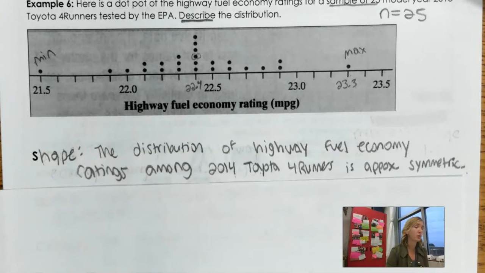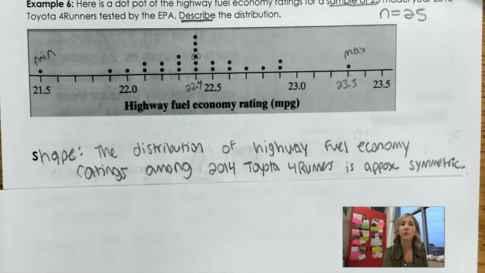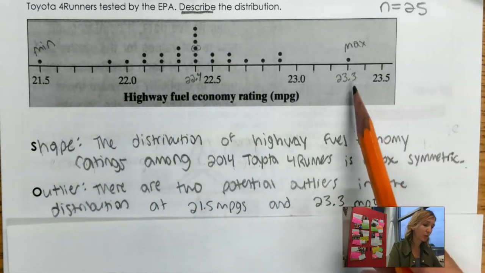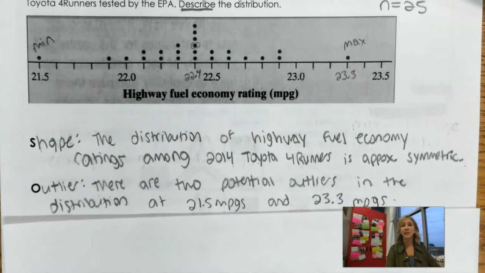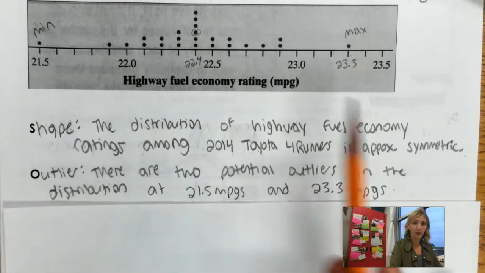I just want you to be able to identify potential outliers right now. We haven't learned the calculation, so don't worry about that. But you can look and see that the max and the min are pretty far away from the group of data in the middle. So let's just say right now they're potential outliers. In the future, when you know how to actually calculate outliers, I want you to do the calculation and only mention true outliers. But for now, let's just say potential. So, there are two potential outliers in the distribution at 21.5 mpgs and 23.3 mpgs. My context point there was citing the unit, the mpgs. And you actually have to mention where the outliers are in the distribution.